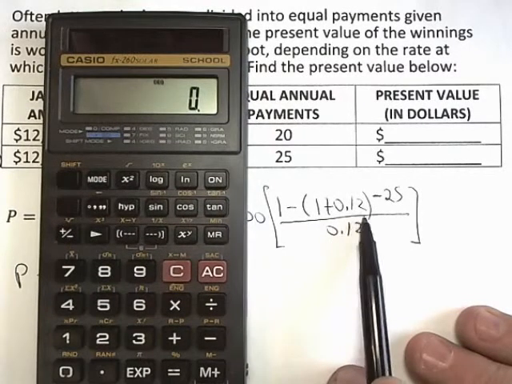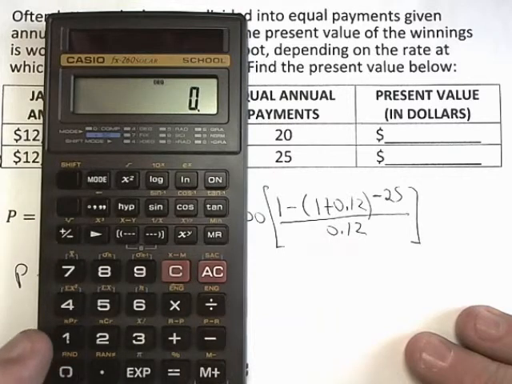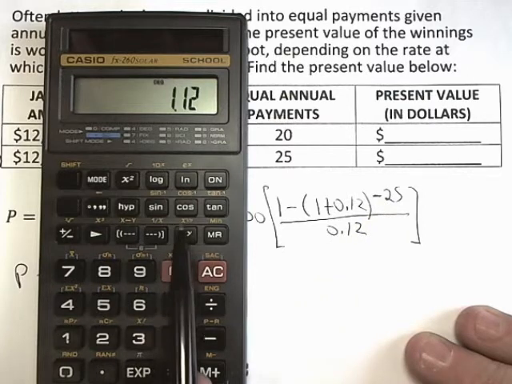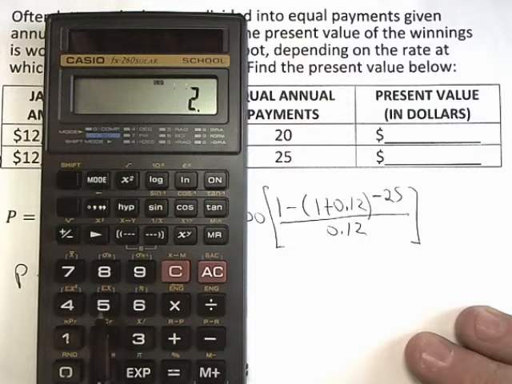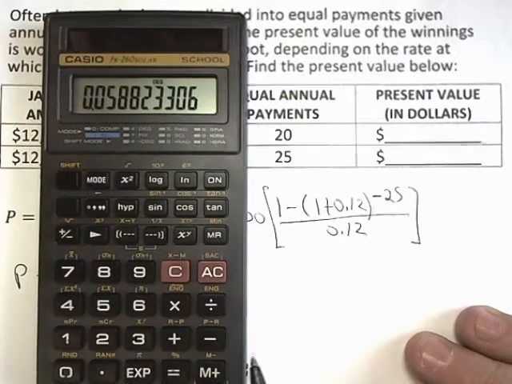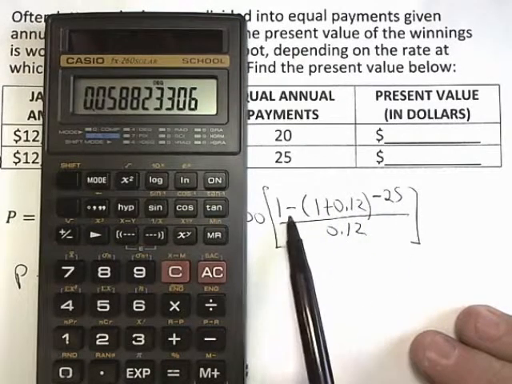1 plus 0.12 is going to be 1.12, or you can just do that on your calculator. You're going to raise it to the negative 25th power. So you've got the power button. Again, you can't put in a negative number directly, so you put in the positive value and hit the plus-minus key. Now that's the power I want, so you're ready to hit equal. That's the entire base to the power, but it's negative.